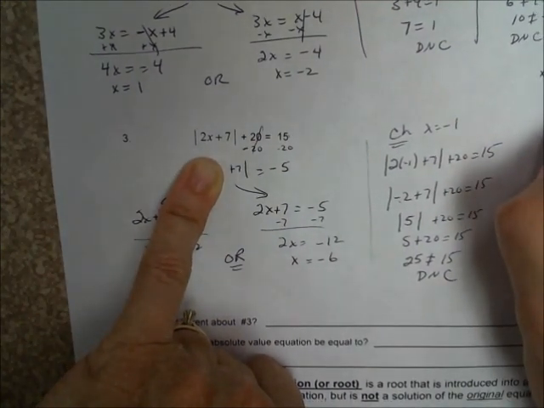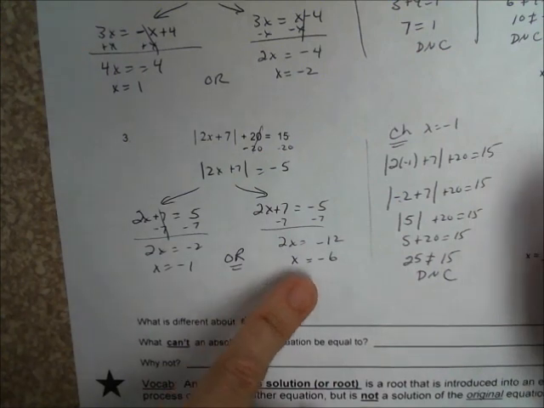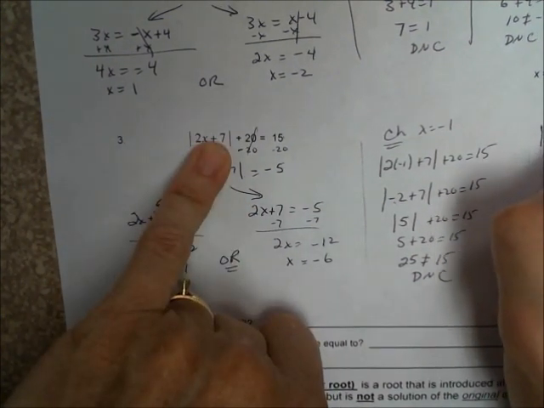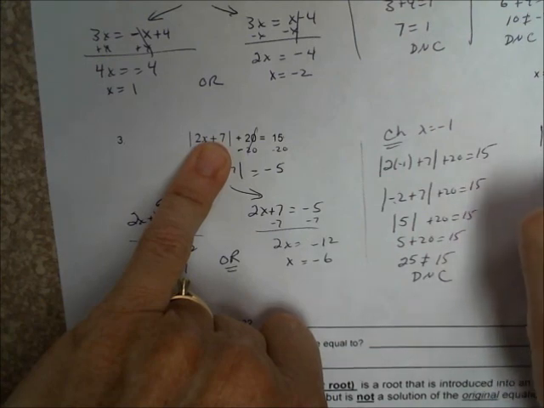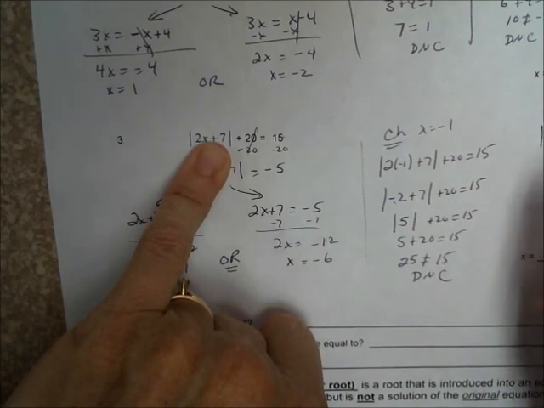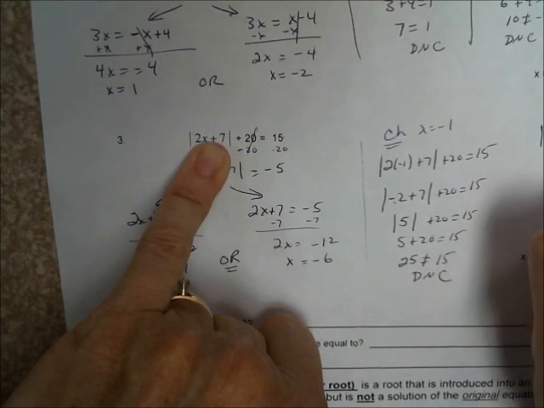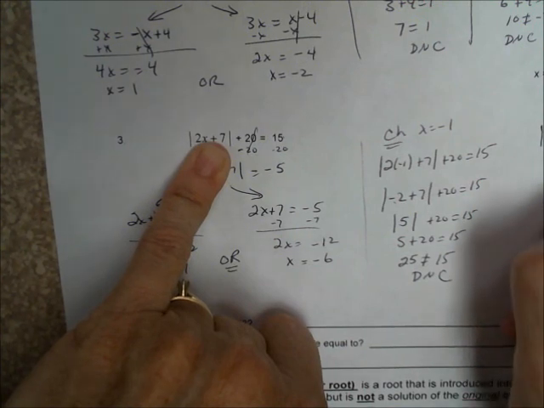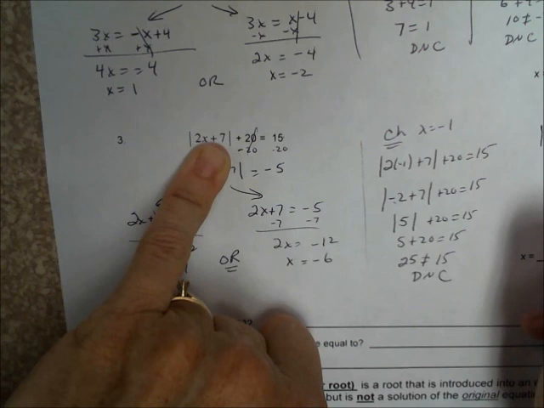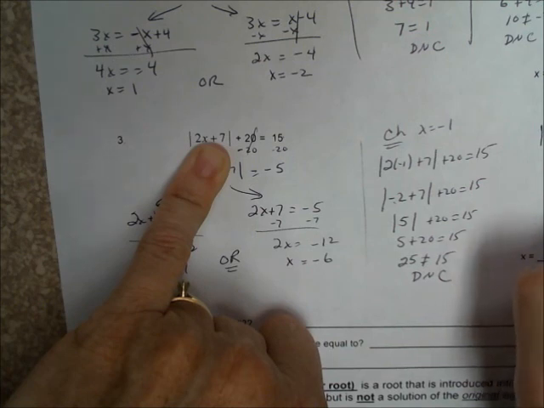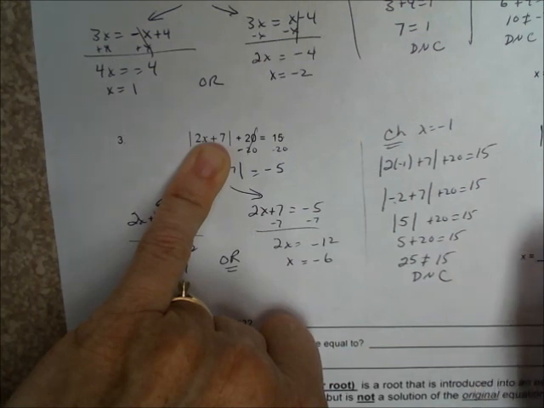Over here, we're going to check x equals negative 6. And there's the absolute value of 2 times negative 6 plus 7 plus 20. Does that equal 15? 2 times negative 6 is negative 12 plus 7 plus 20. Does that equal 15? Well, this is negative 5 inside the absolute value. And this says 5 plus 20 equals 15. Well, again, we've got 25 equaling 15. No, that does not check either.